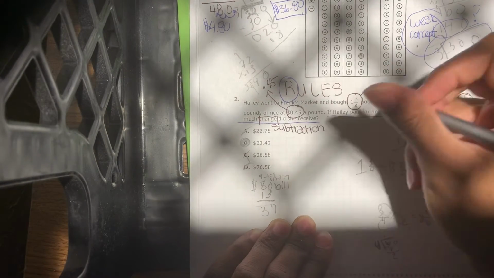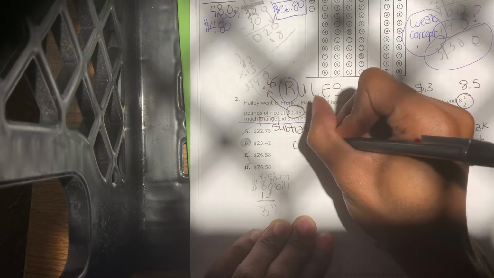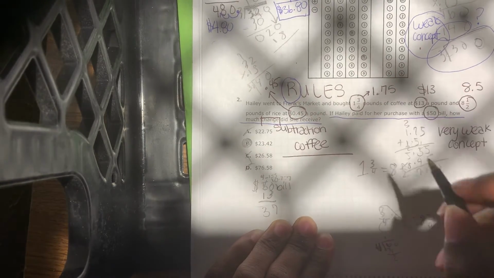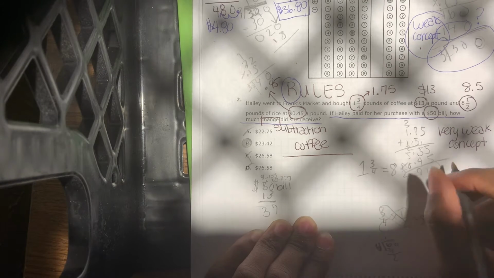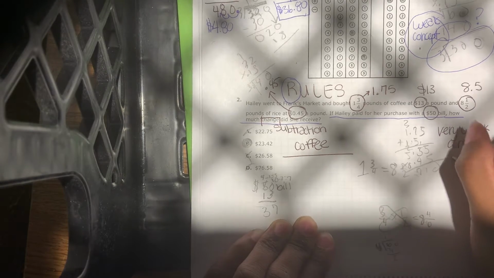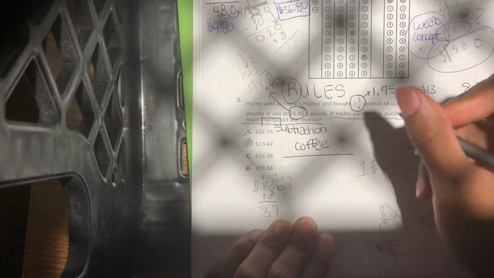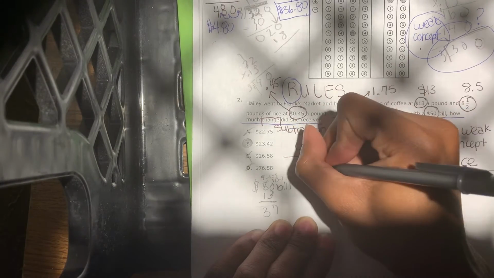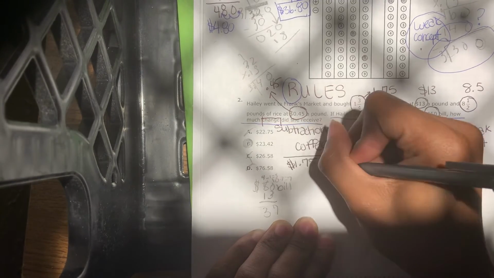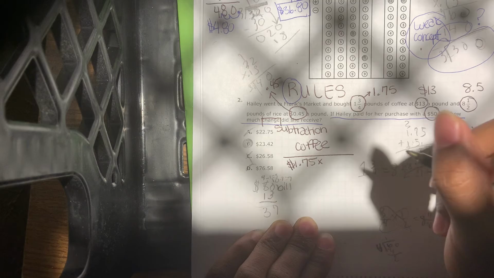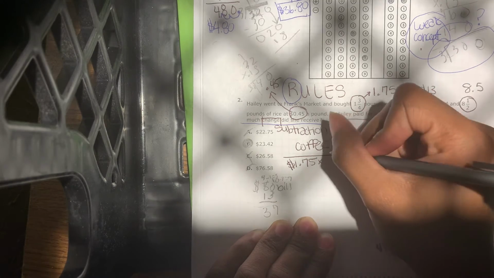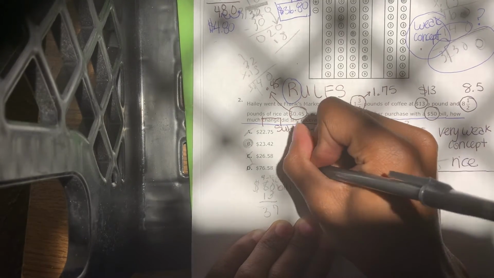So ladies and gentlemen, let's put coffee, and then over here we'll put rice. Now remember, the coffee, ladies and gentlemen, is going to be $1.75 times 13. Oh, I'm sorry, ladies and gentlemen.